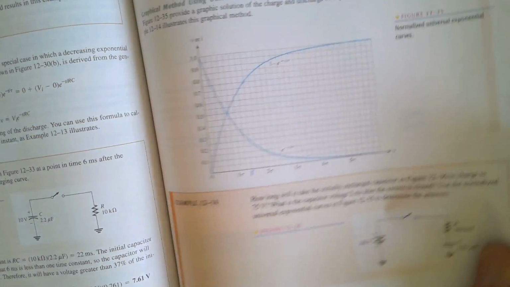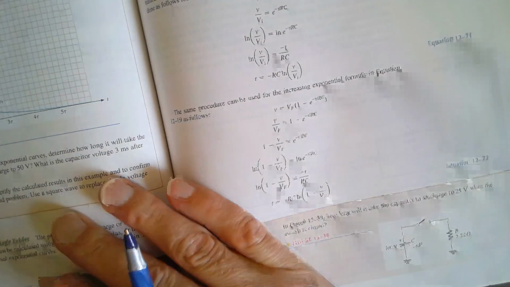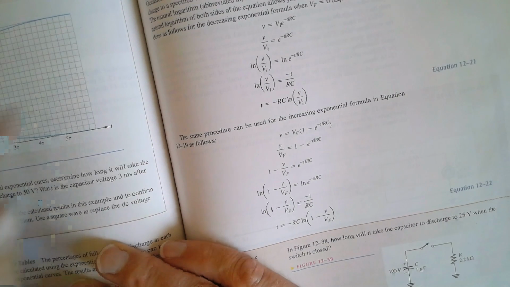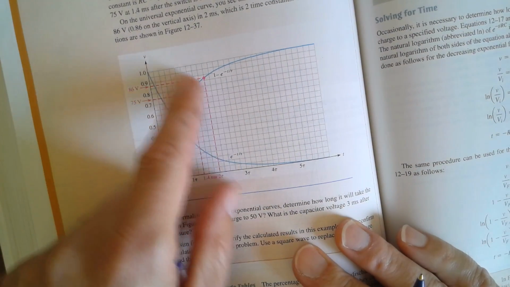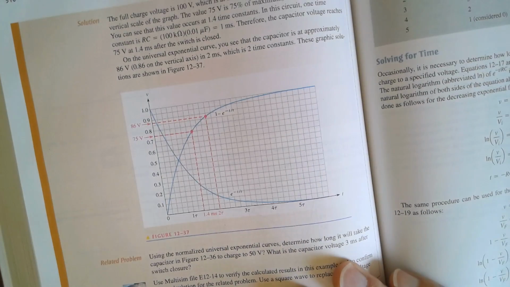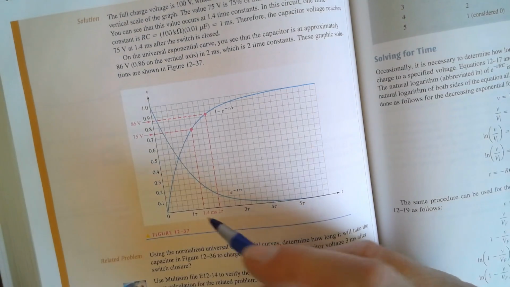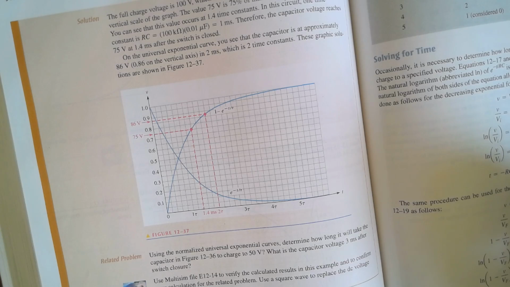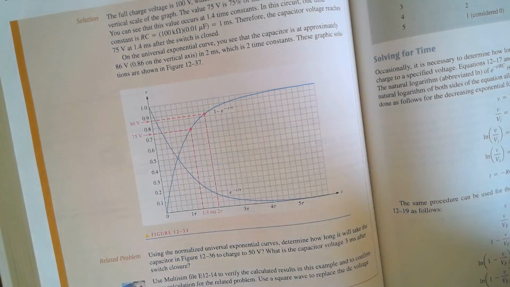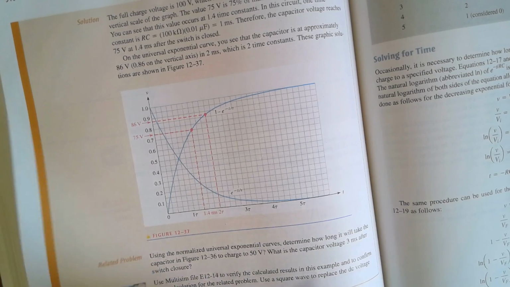So is that what the book says over here? 1.4 milliseconds is in fact the answer. Okay? And of course I've just walked it out the way that the book says. Okay? So the related problem says, how long would it take the capacitor to charge to 50 volts?